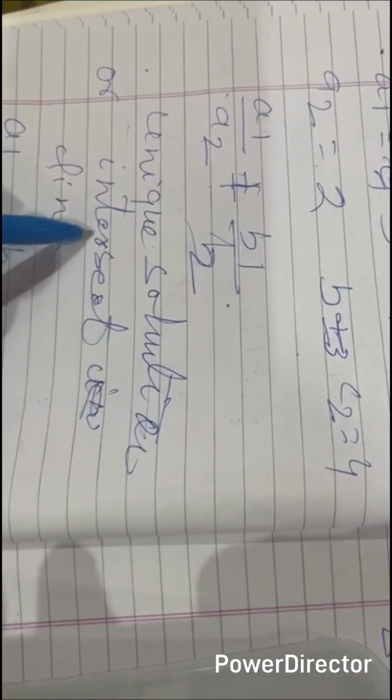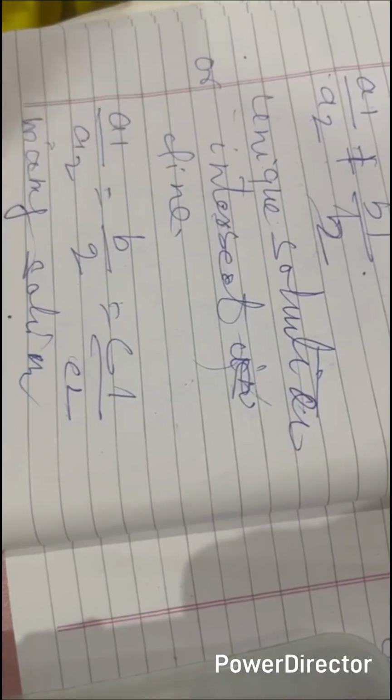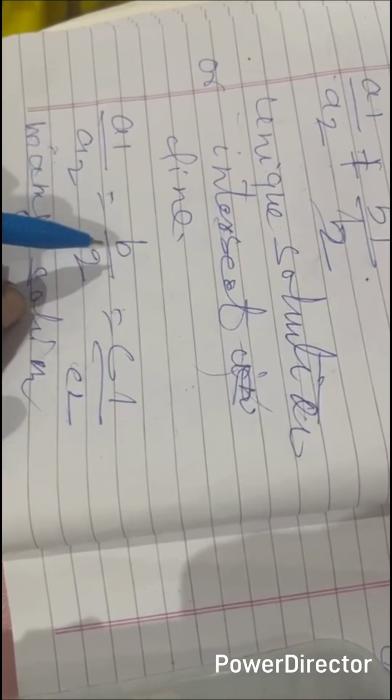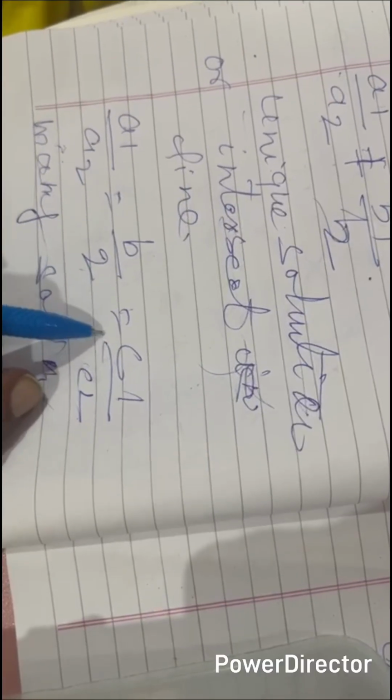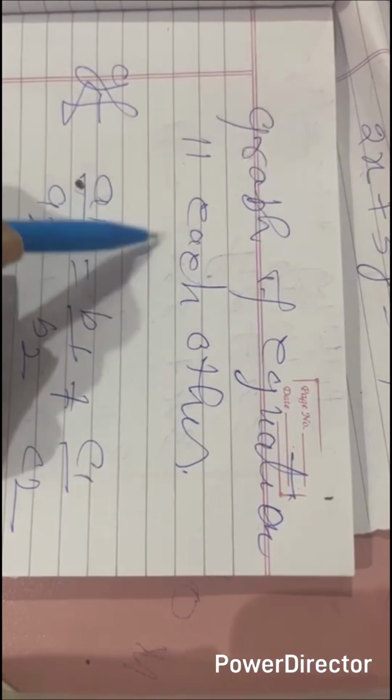unique solution. The graph will be intersecting, meaning the graphs of both lines will intersect each other at one point. If A1 upon A2 is equal to B1 upon B2 is equal to C1 upon C2, many solutions, and the graphs of both equations are parallel to each other.